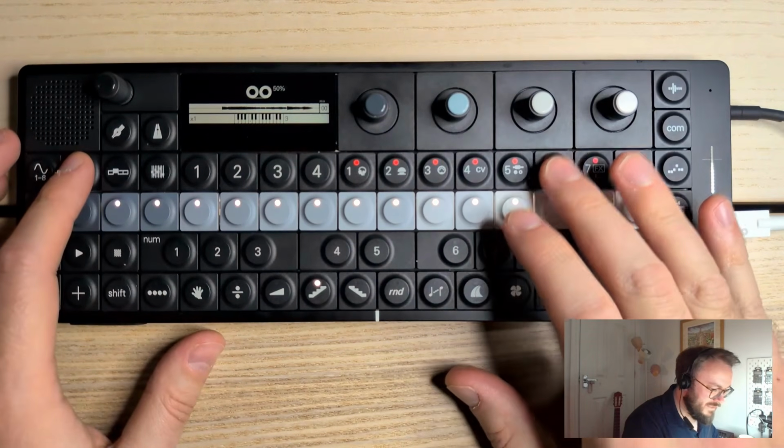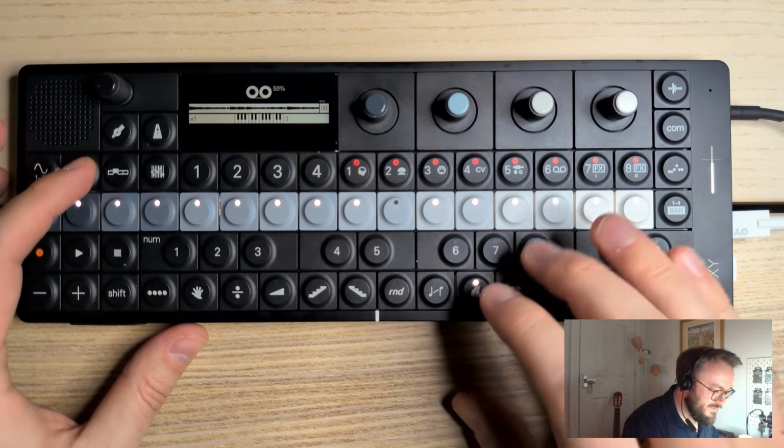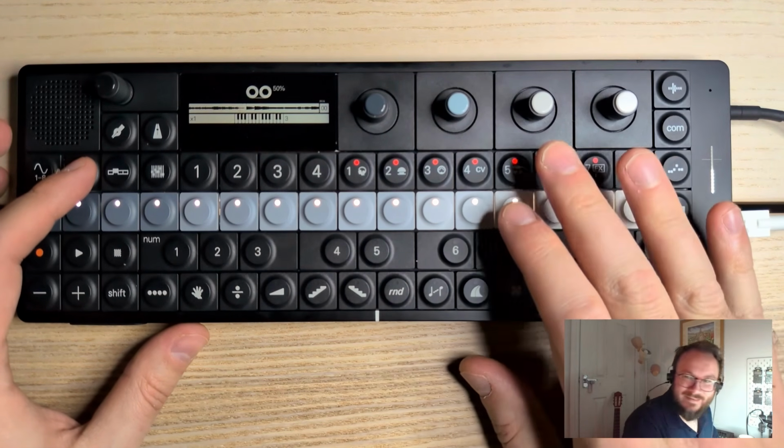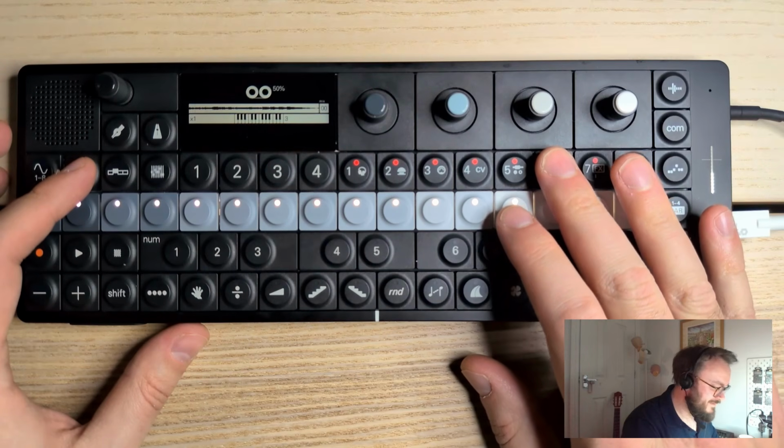And of course we can mute this track. So if we hold down our auxiliary button and we press the tape, we can turn it on and off.